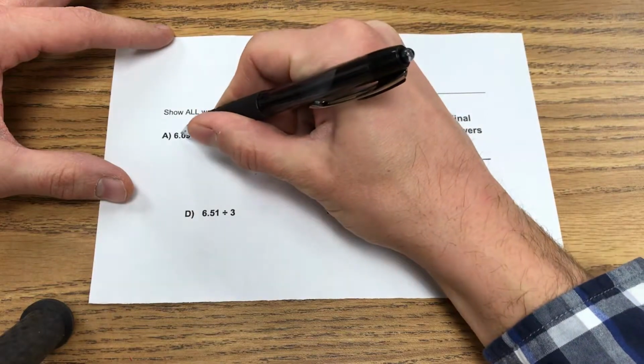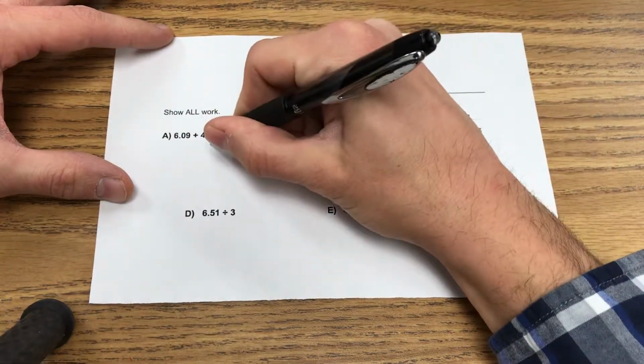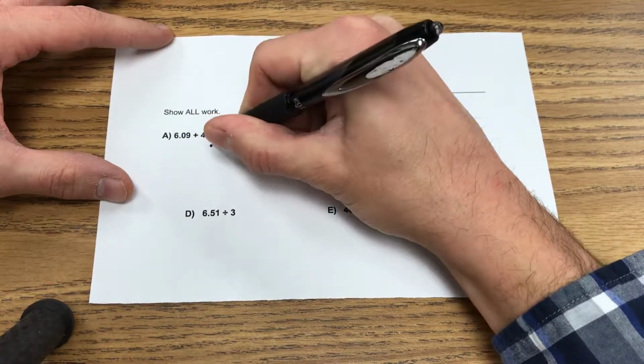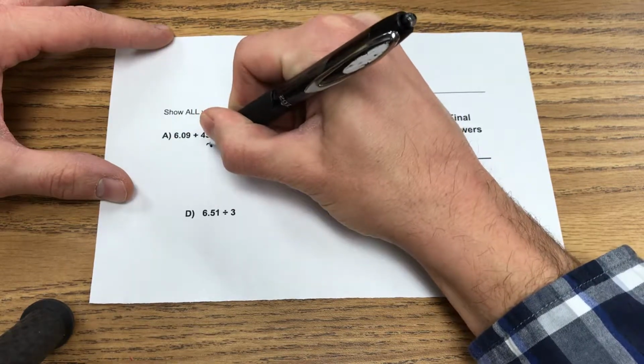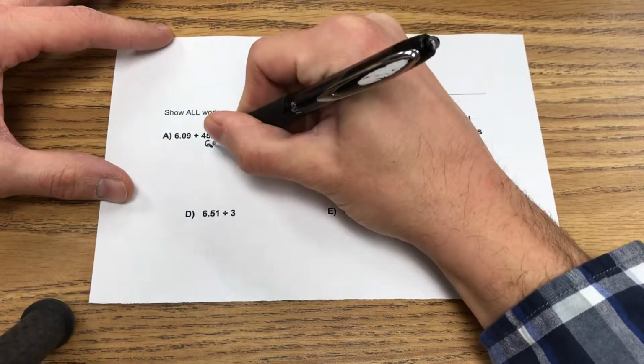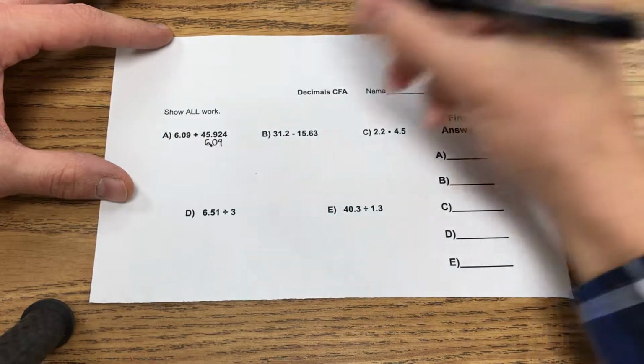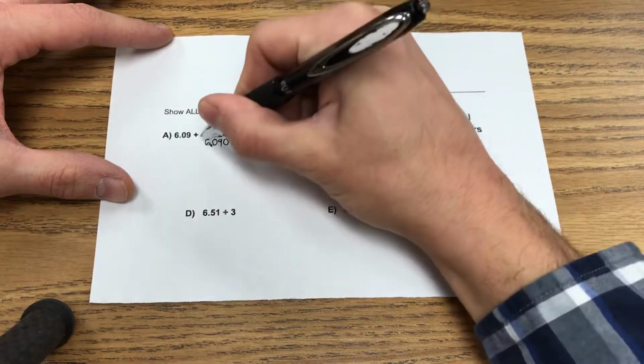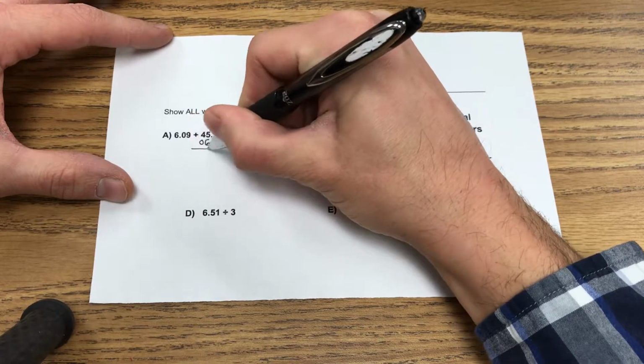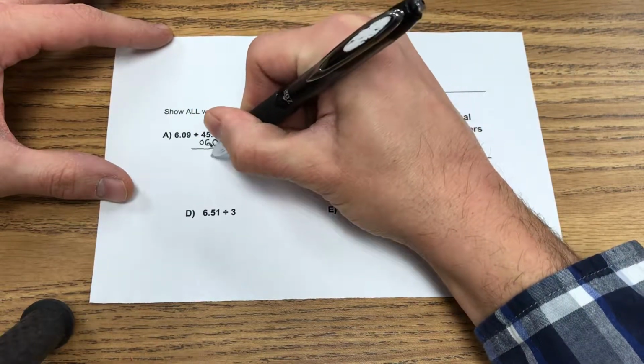If I'm going to line them up by place value, that really means the decimal is lined up. So decimal, decimal, and then I'll put 6. It's okay to work your way from the decimal out so you make sure you're lined up perfectly. Now for my missing digits, I'll put some zeros in there, and now it's going to be really easy. My decimal, I'll go ahead and put that here.